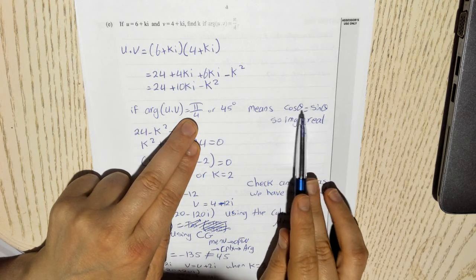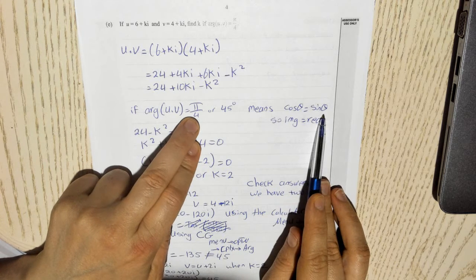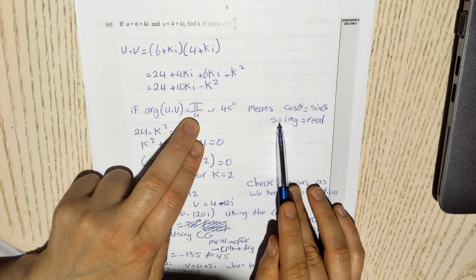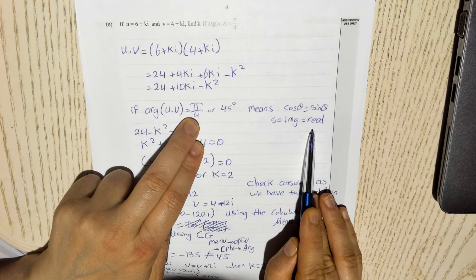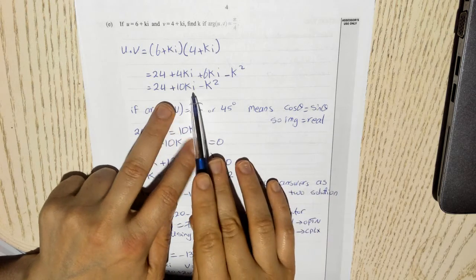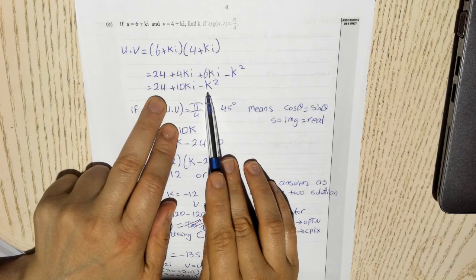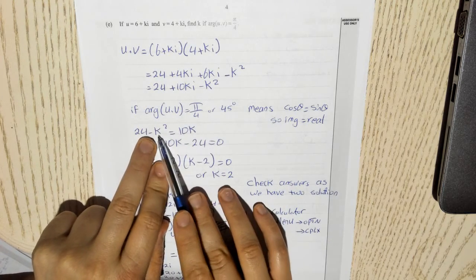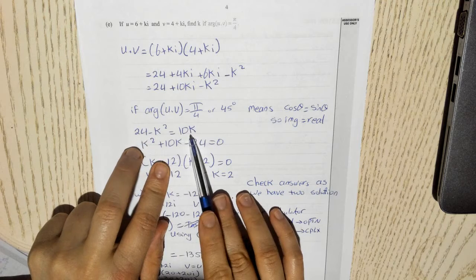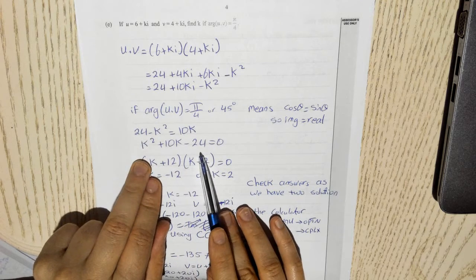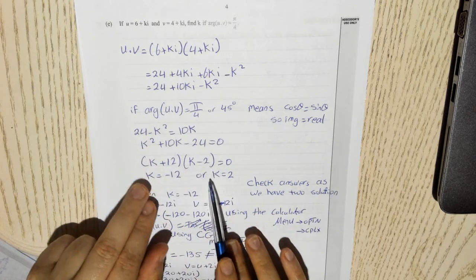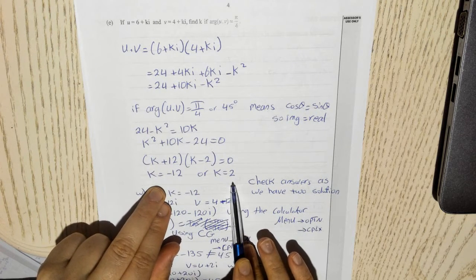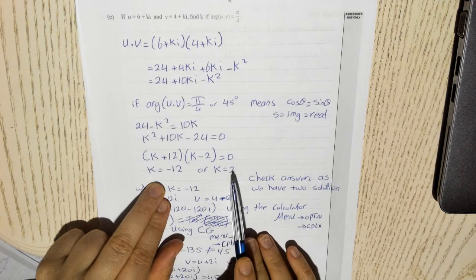Now if the arg of this is pi over 4, or 45 degrees, it means that cosine theta is equal to sine theta, because that's how you get a 45 degree angle. That means the imaginary part is equal to the real part. When I multiply them, these are the real part, this is the imaginary part. If I rewrite it as an equation, that's the real part, that's the imaginary part. If they are equal, rearrange it. I've got a quadratic now, factorize, I've got two solutions. Because I've got two solutions, I need to see which solution is the appropriate one for the equation.